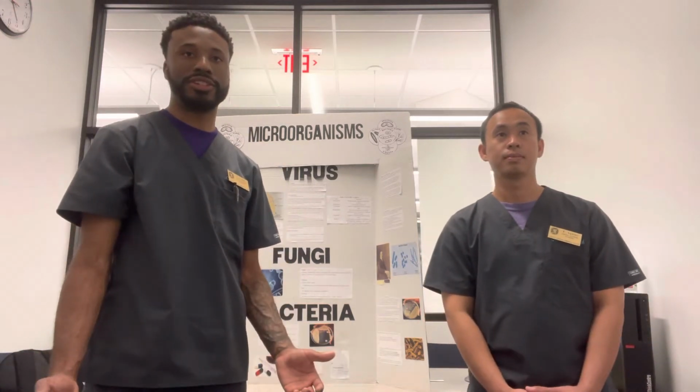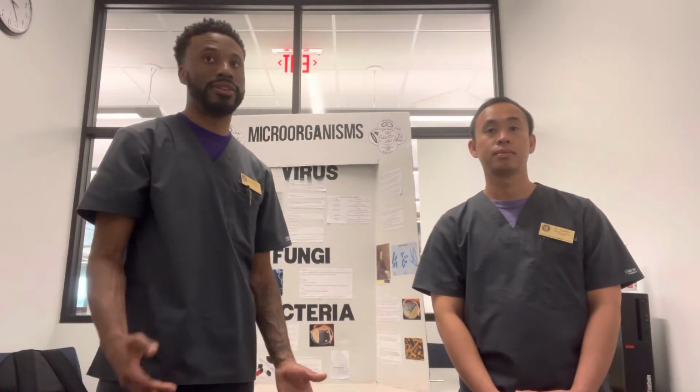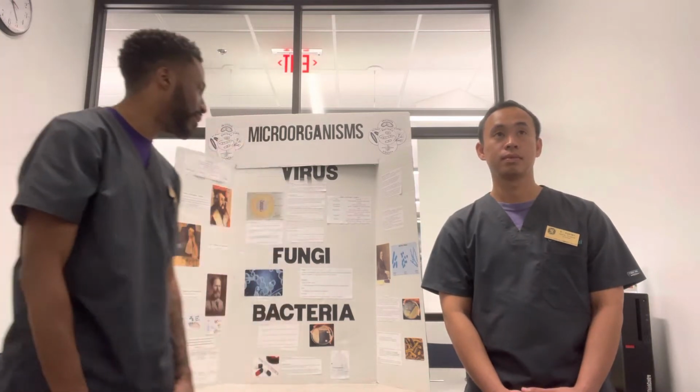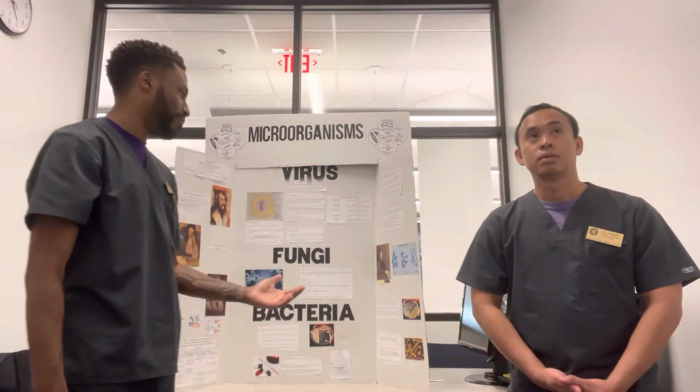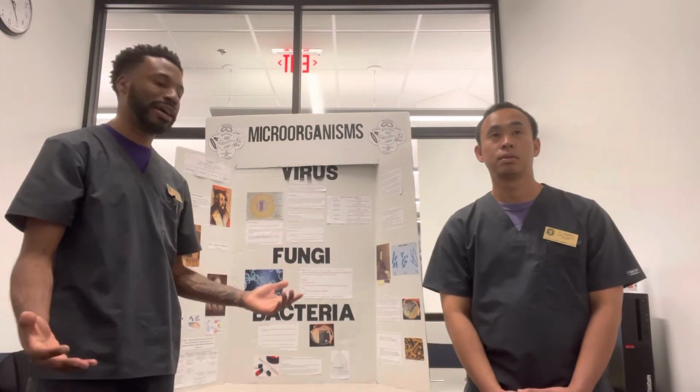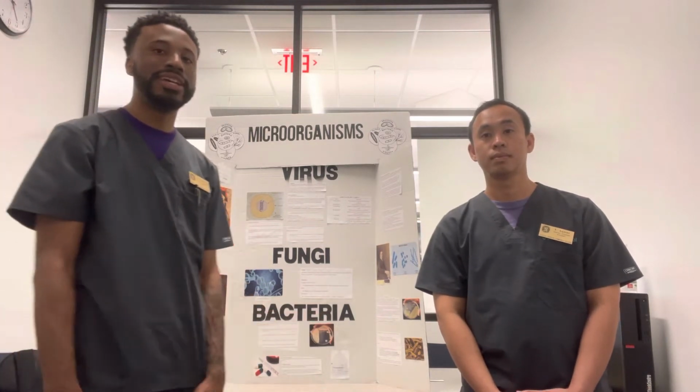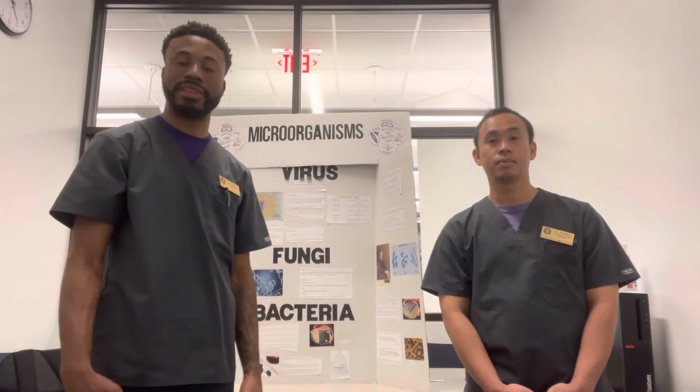As far as structure, they are called coccus, bacilli, or spirillus. So, you'll have coccus, which is sphere, spirillus, which is spiral, and then bacillus, which is kind of like a rod shape. So those are the general structures and shapes that bacteria come in, but there are many more. These are just the tip of the iceberg.